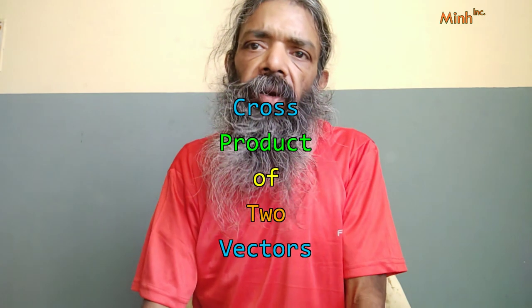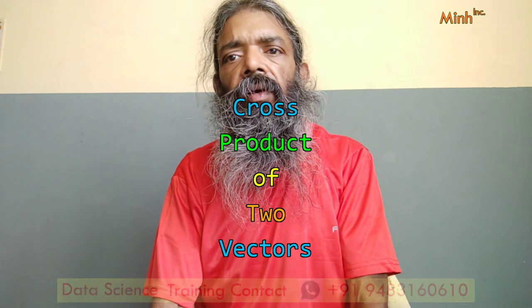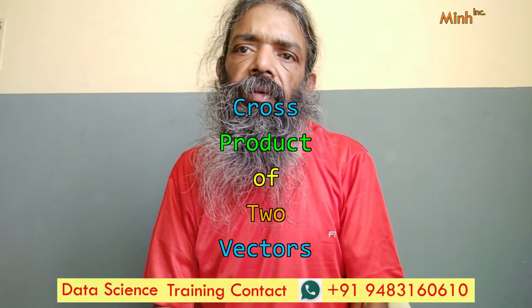Cross product of two vectors. We saw the dot product of two vectors, and now the cross product of two vectors.